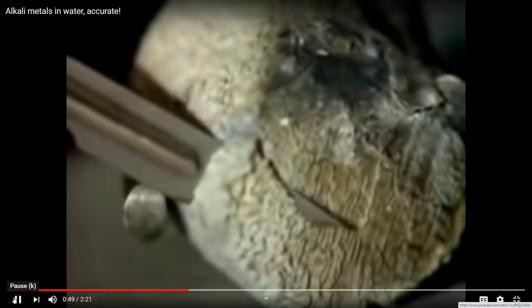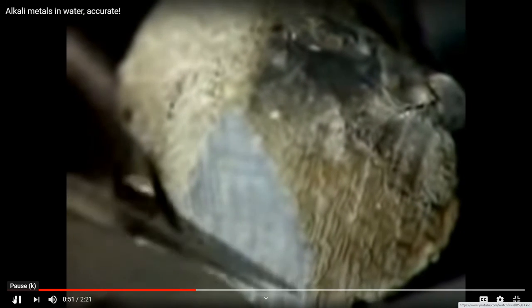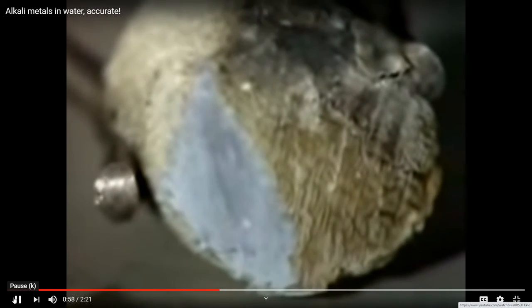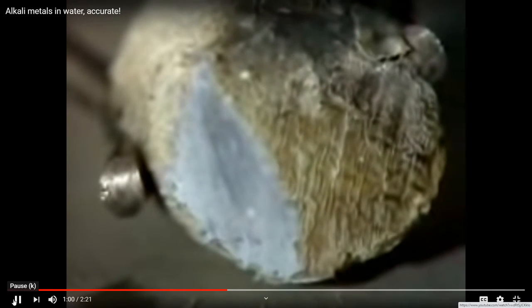With the next alkali metal, potassium. This is potassium right below it. So quick that it's hard to see the metallic luster. Right away, it becomes a little dull. The elements seem to react more quickly with air.